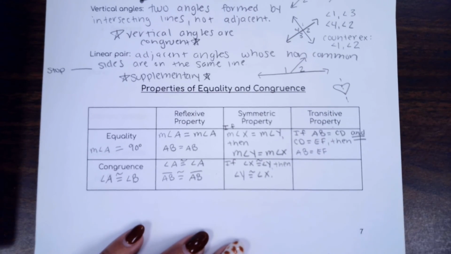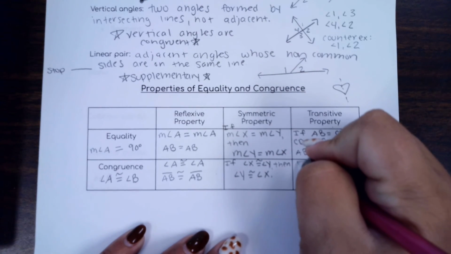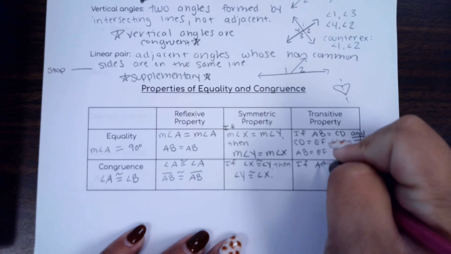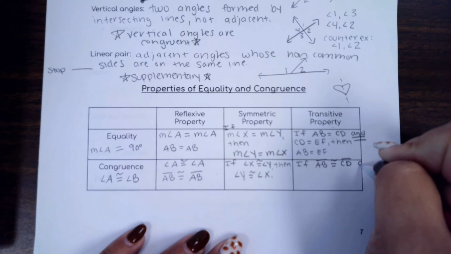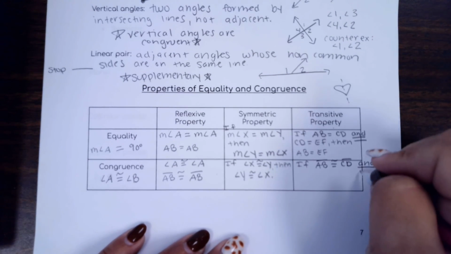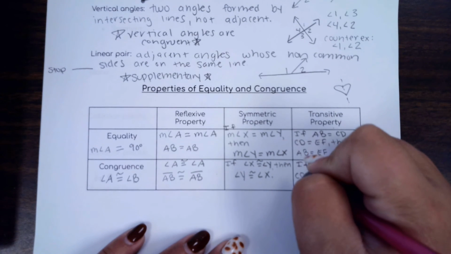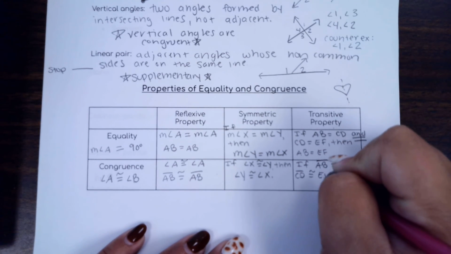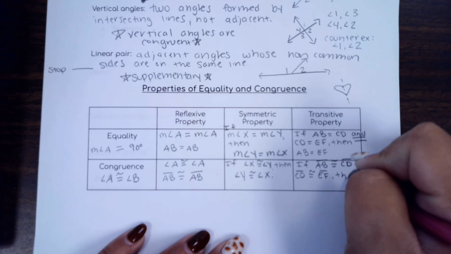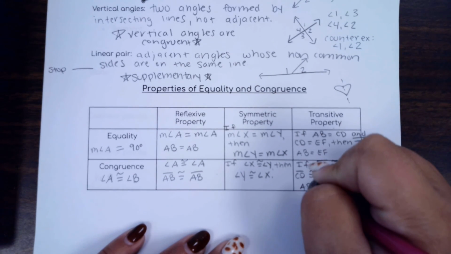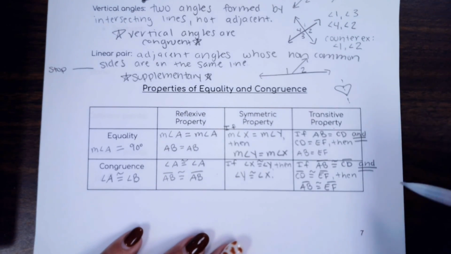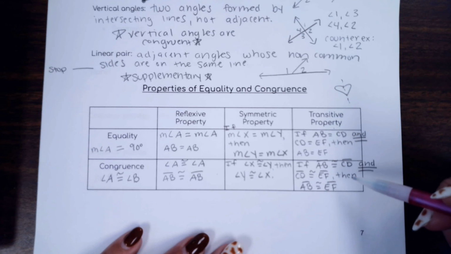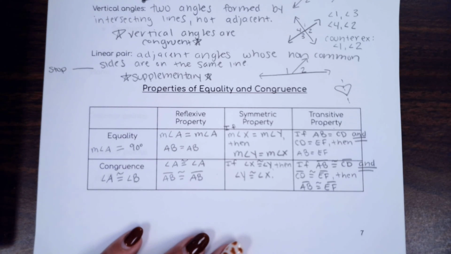And then transitive property of congruence, it's the same exact thing, we're just going to have a few different symbols. So if segment AB is congruent to segment CD, and remember we need both these things to happen, segment CD is congruent to segment EF, then segment AB is congruent to segment EF. Again, we might not know what these lengths are, but we know that these are all congruent.